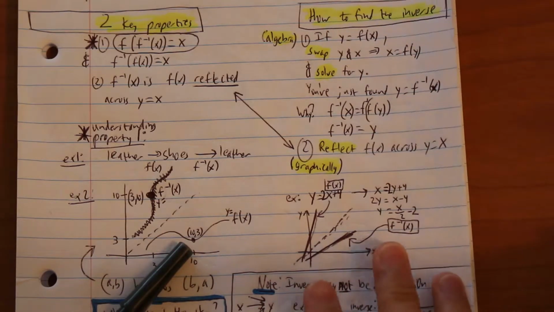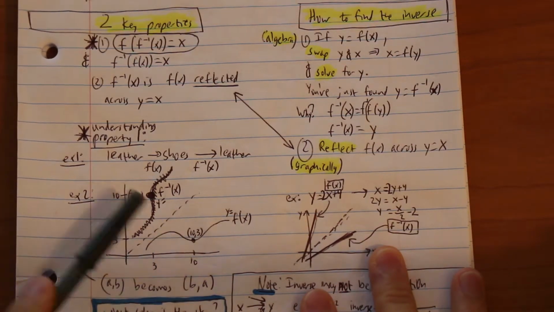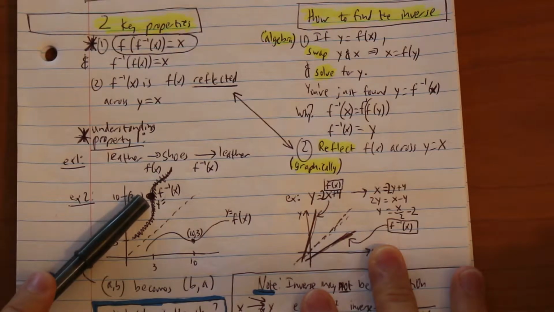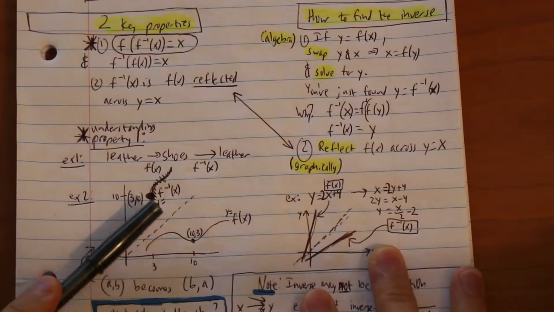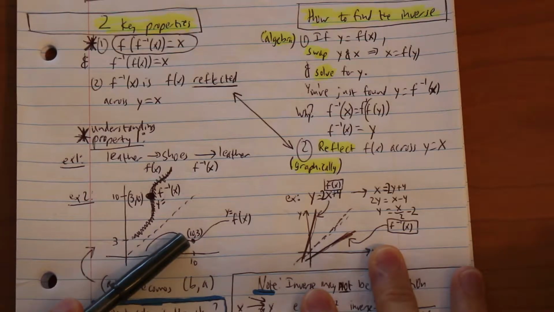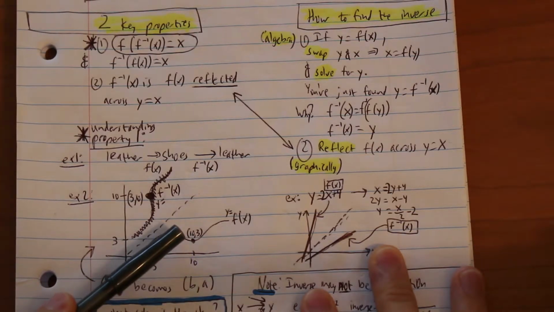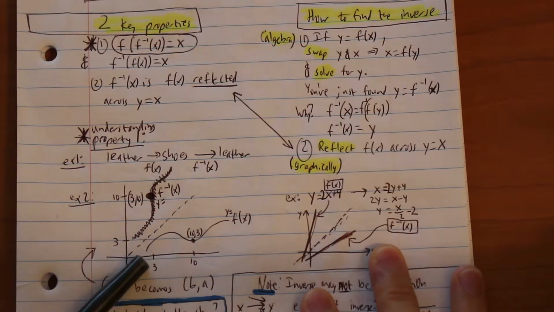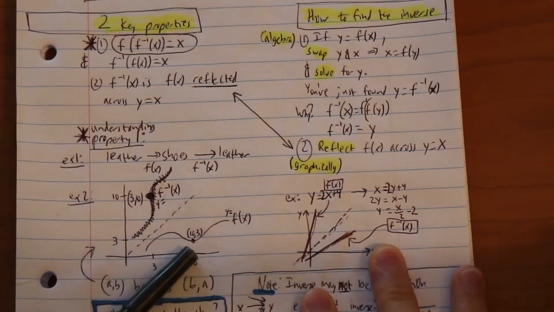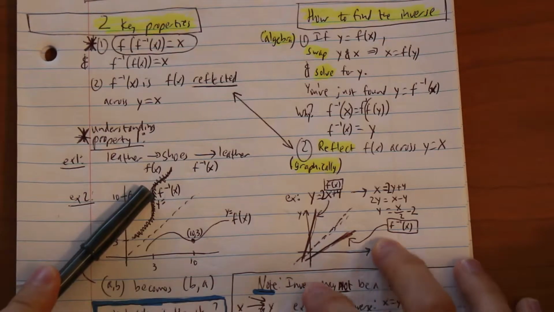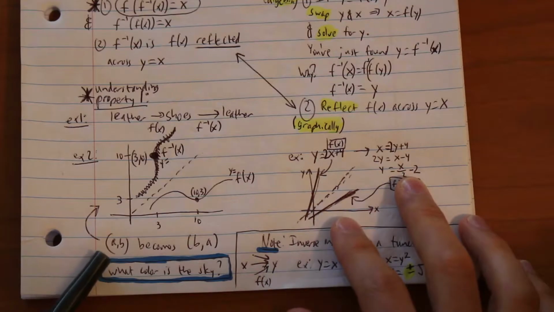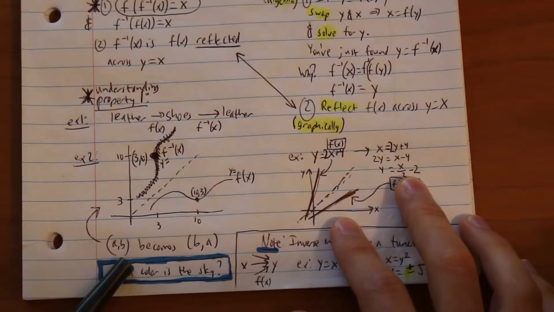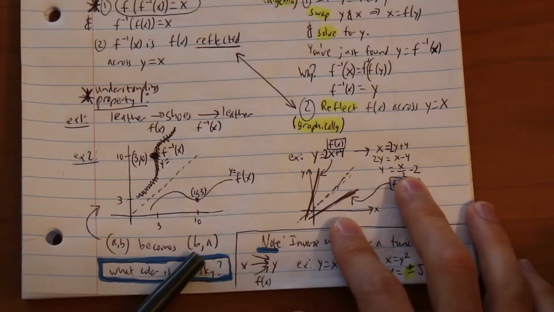So I want to get the reverse thing. That means this point is now going to be that point because it's doing the opposite thing. Originally I plugged in my 10 to get my leather, to get my shoes. But now when I plug in my shoes, I want to get leather. So when I plug in 3, I want to get 10. So that's why this point now becomes that point. Or more generally, any point (A, B) would become (B, A).